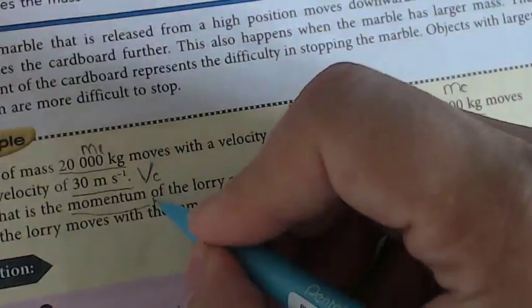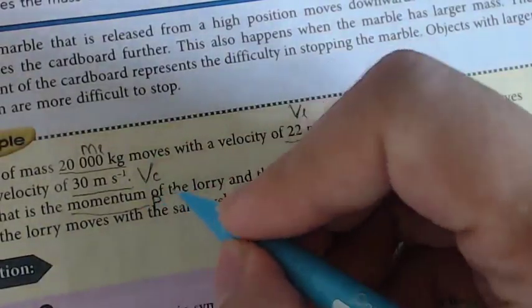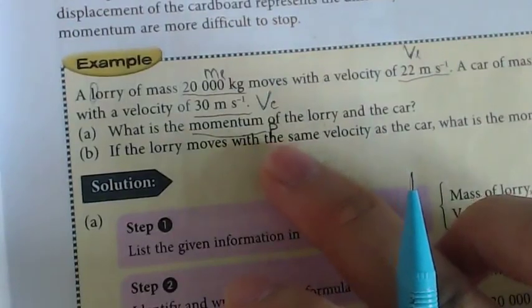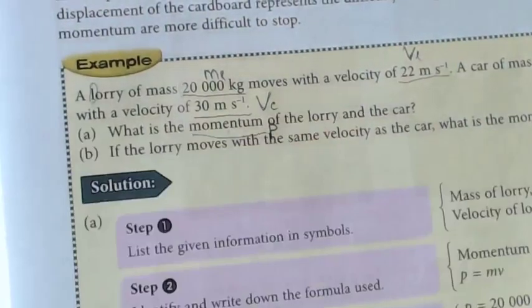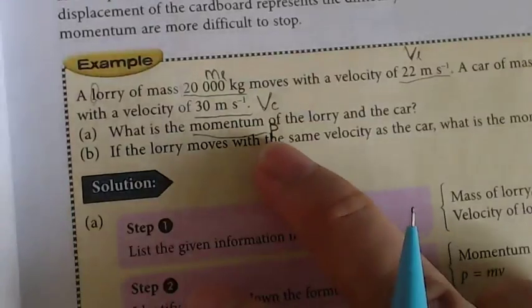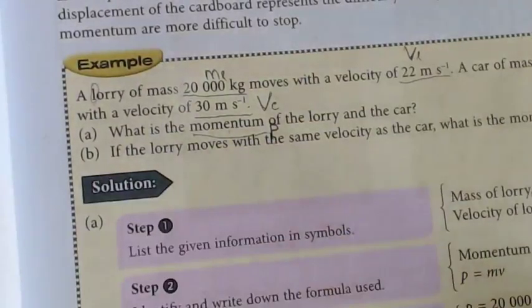So p it is, a small letter p. Never use a capital letter P, because capital P means another physical quantity, and that is pressure. You will find it soon. So small letter p here refers to momentum.